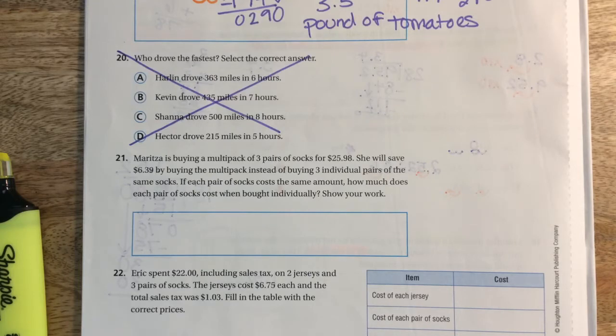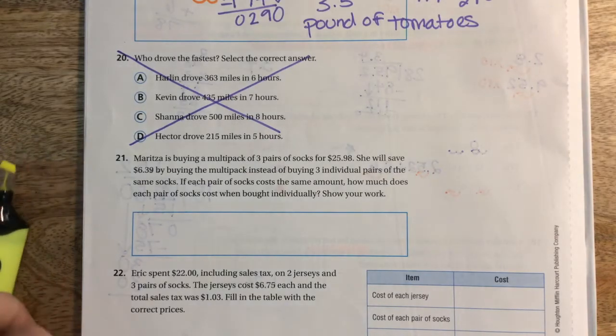Maritza is buying a multi-pack of 3 packs of socks for $25.98. She will save $6.39 by buying the multi-pack instead of buying 3 individual pairs of the same socks. If each pair of sock costs the same amount, how much does each pair of sock cost when bought individually? I have a long problem.